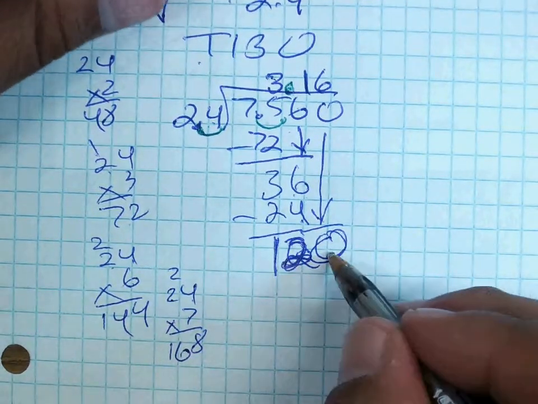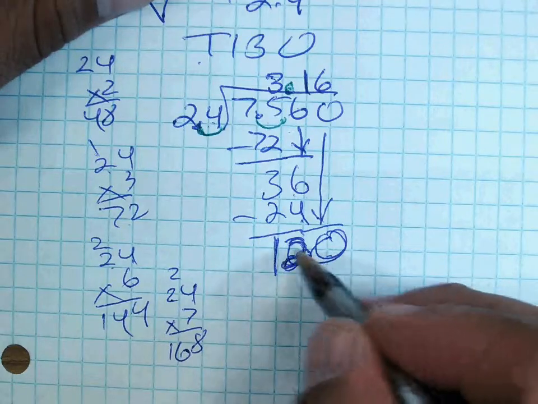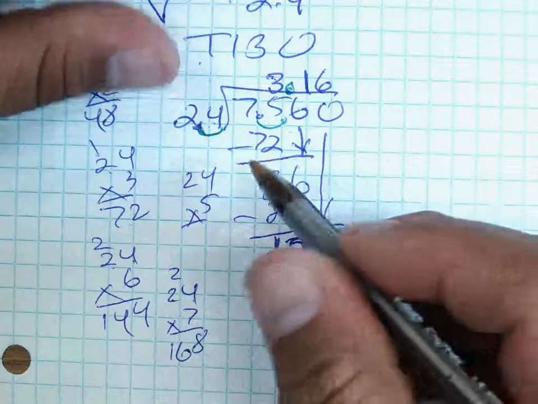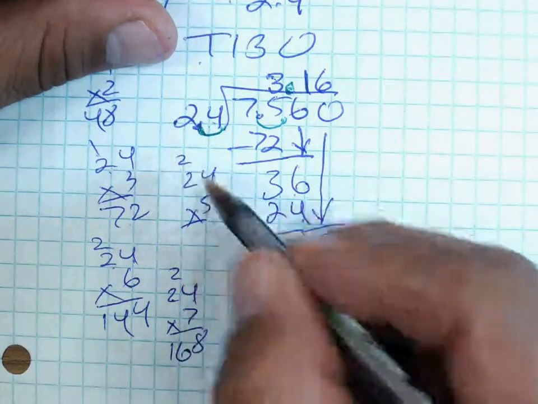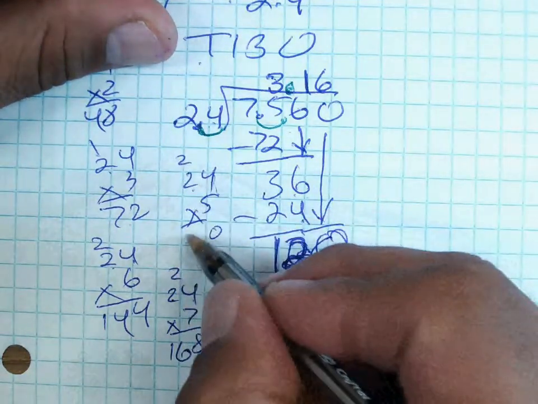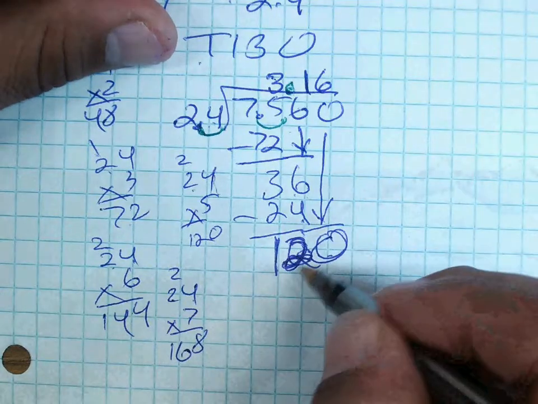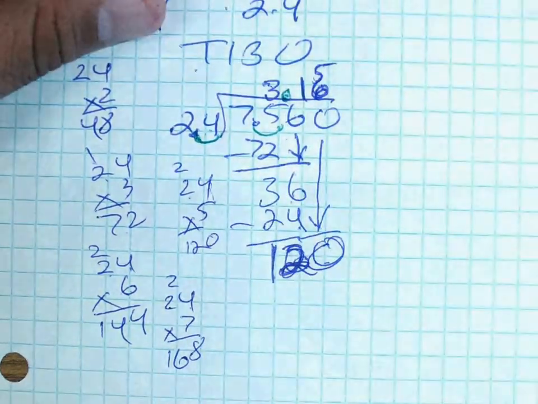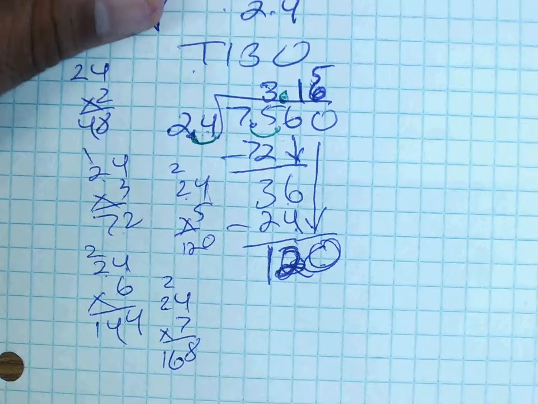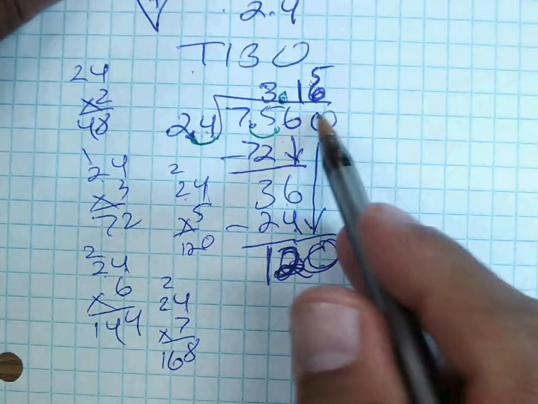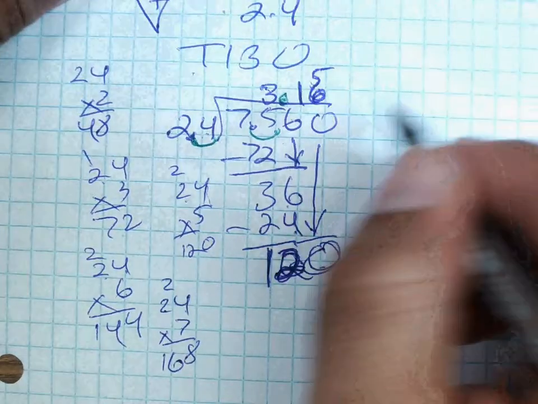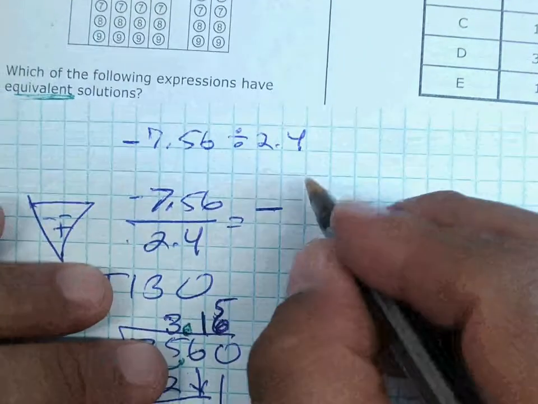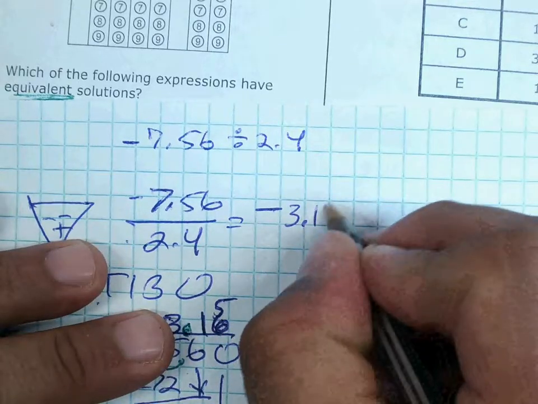Now it's 120. So how many times does 24 go into 120? Well, it's 24 times 5. 5 times 4 is 20. 5 times 2 is 10, plus 2 is 12. So it's actually 5 here. So it is 3.15. Oh, I was getting a little ahead of myself. Sorry about that. Okay, and so it is 3.15. So I'm going to put 3.15 as my answer here. So this is negative 3.15.